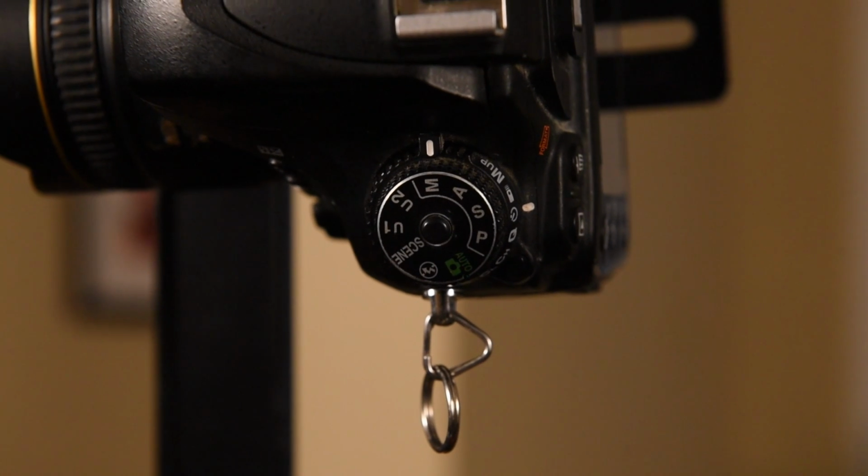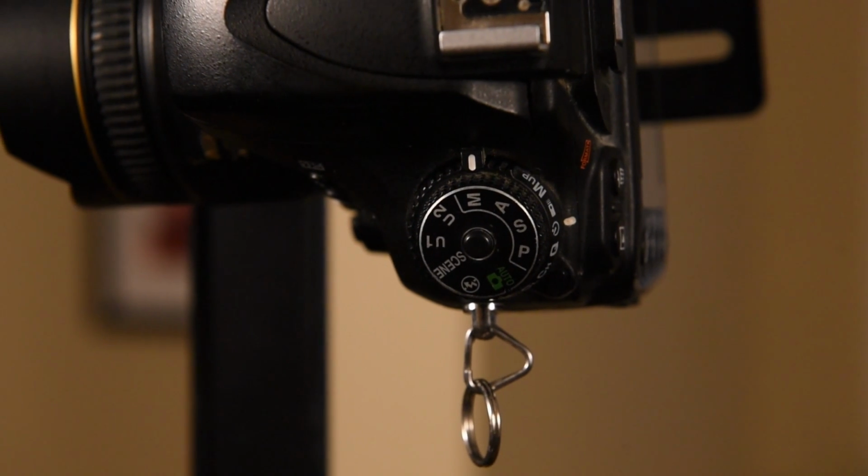Alright, let's talk about the camera settings that we're going to use. Now keep in mind, all these images that we take are going to need to be combined into a single panorama. So that means that we're going to need to keep them as consistent as possible in terms of the exposure and the color temperature that we use. So that means we're going to put our camera on full manual mode.